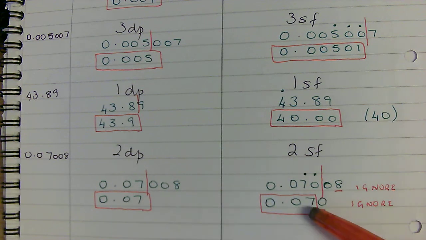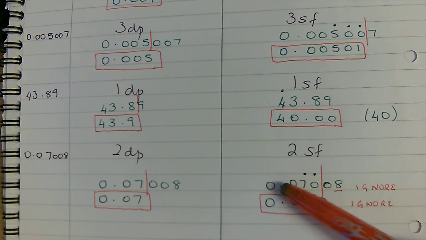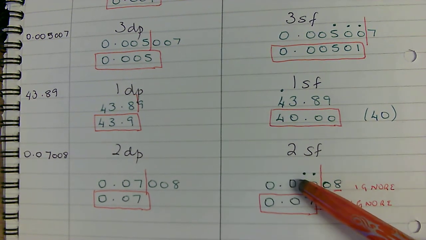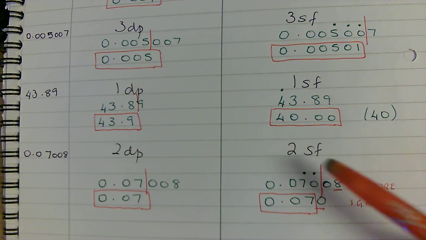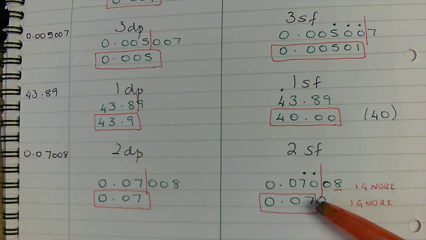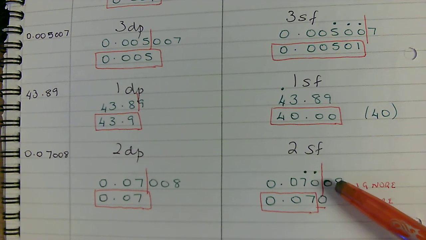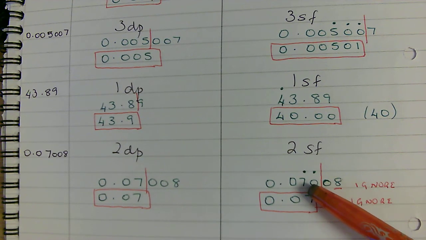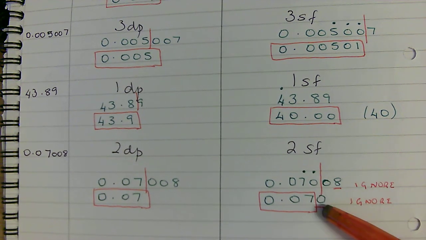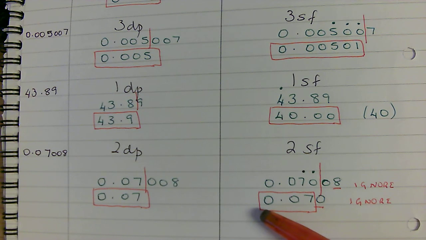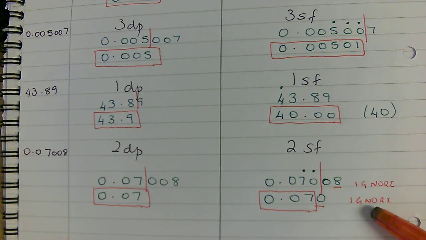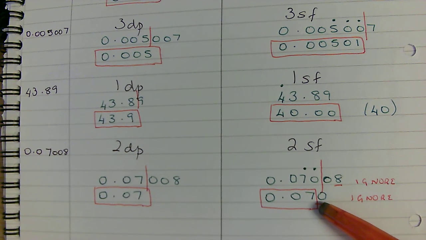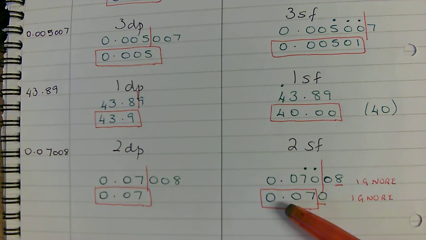2 significant figures. Don't count the leading zeros, count the first non-zero digit, but do count any zeros after that. So 1, 2. Cut-off point. Ignore the 8. Does the 0 affect that 0? No, it doesn't. So we would end up with 0.070, and of course we would ignore the final 0. So it would be 0.07.